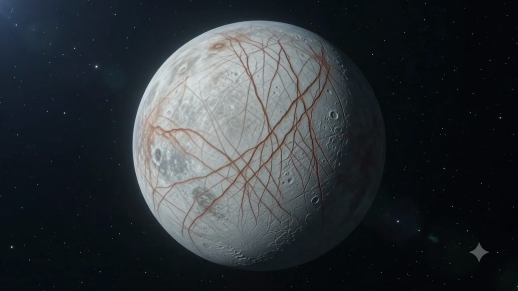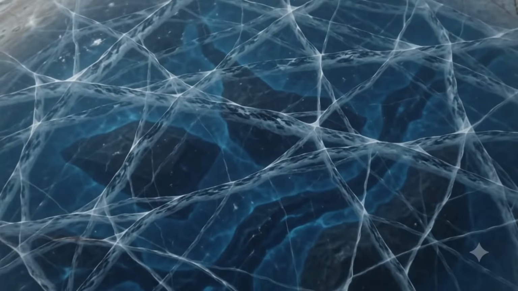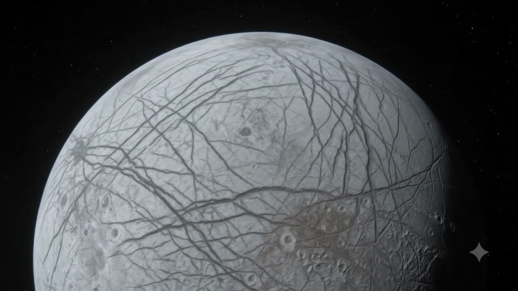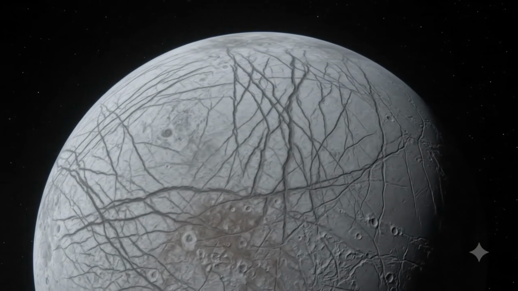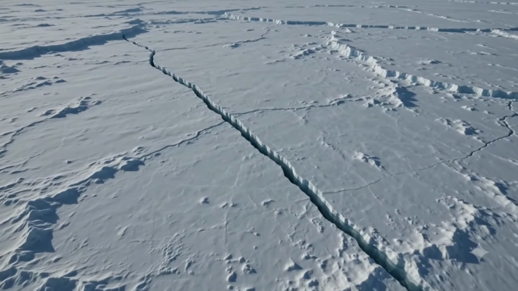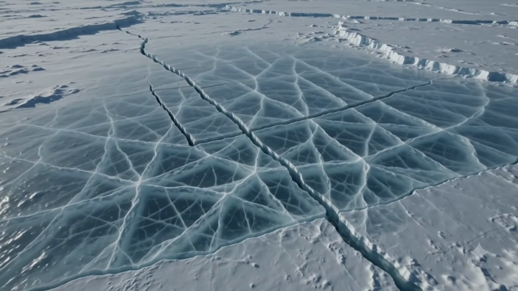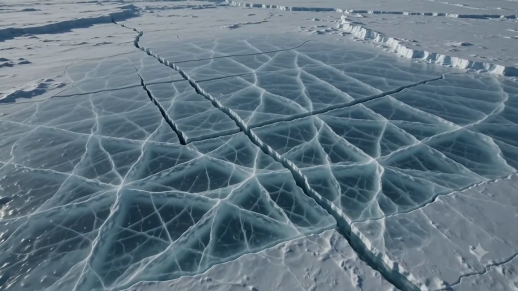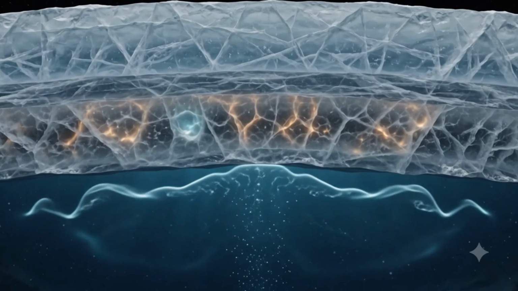Because the surface may not be showing the ocean directly. It may be showing a damaged translation of it. A bright shell closes over a dark ocean. The image looks secure. Frozen ice stretches across the entire surface. Beneath it, pressure moves through the hidden water below. Waves travel. Forces shift. The ocean keeps working against the underside of the shell.